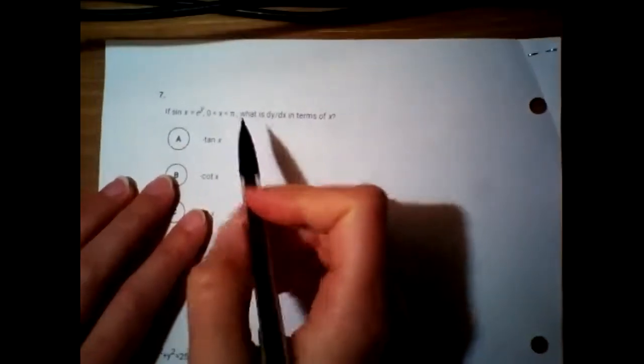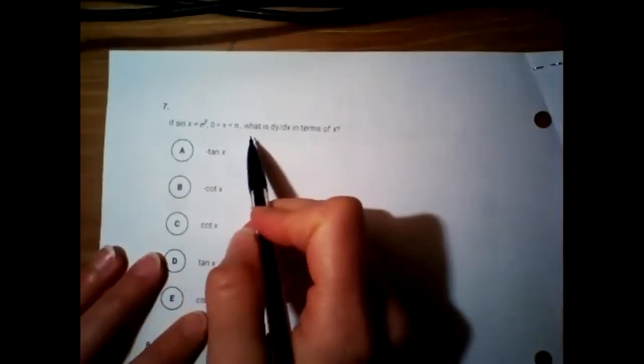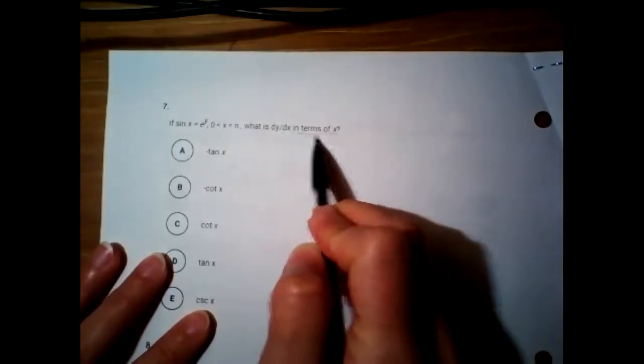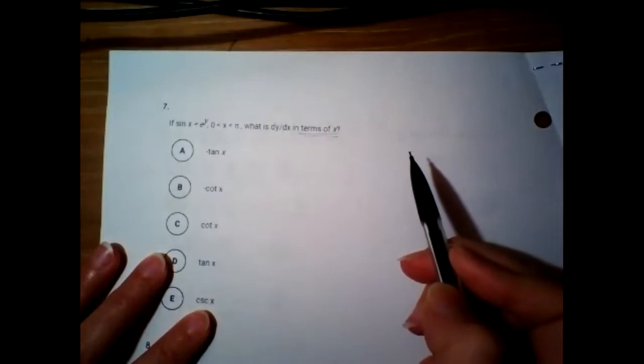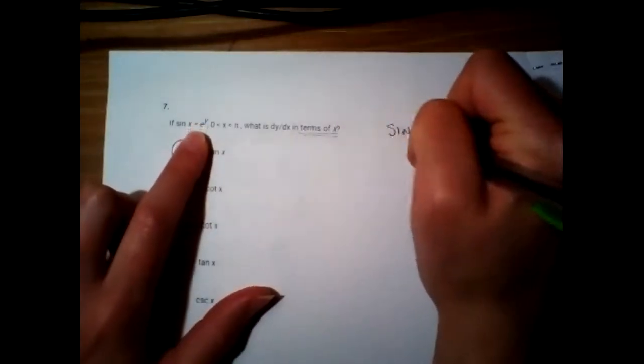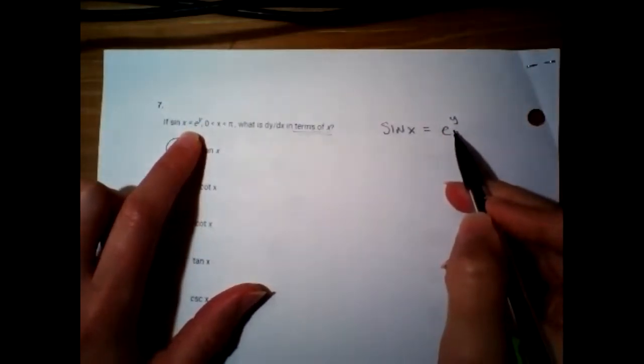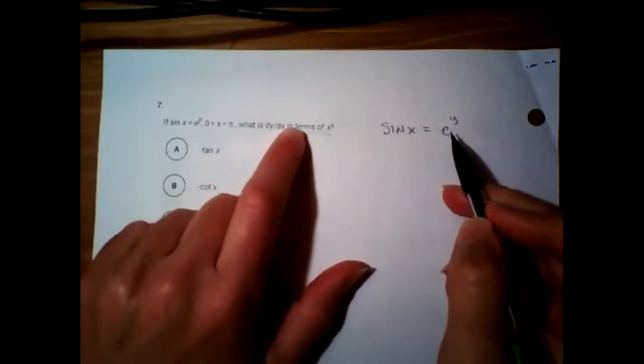All right, this one I think is the hardest one on here, in my opinion. Difficult and easy is always an opinion thing, but they said dy dx in terms of x. That means you can't have x's and y's all jumbled together. So the first thing I'm going to do, here, let me write this bigger. The first thing I'm going to do is get y by itself first, because it says in terms of x. So I want a y equals, and then the rest of the statement.